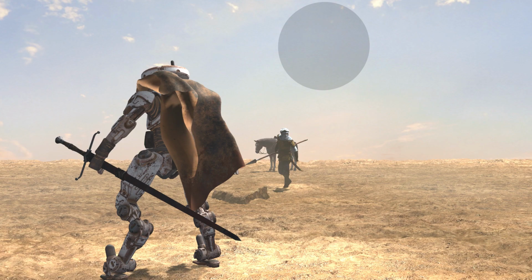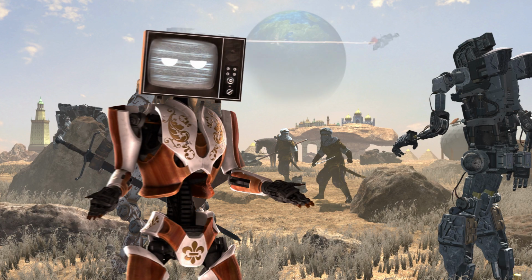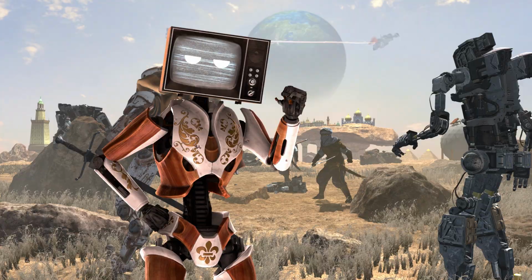For example, what's wrong with this image here? There's way too much empty space on the right, while the left side is fully occupied by our subject. So how do we fix this? Boom, props. Which brings us to scene building.